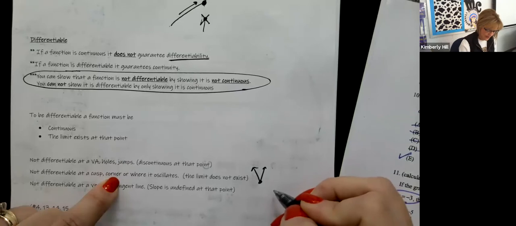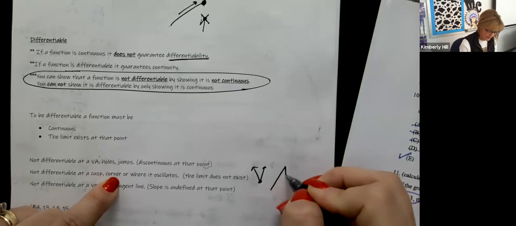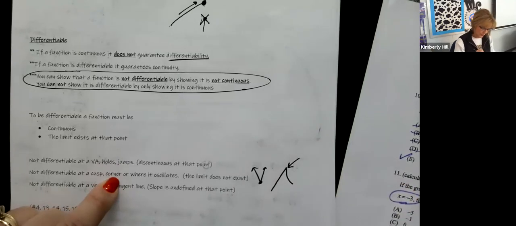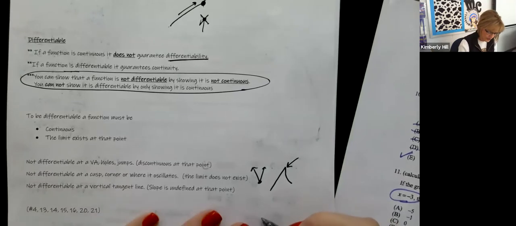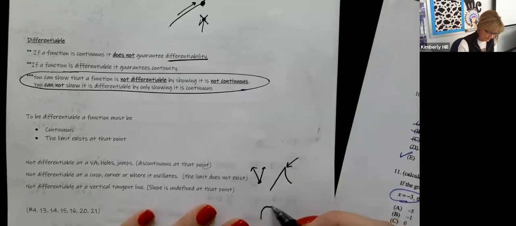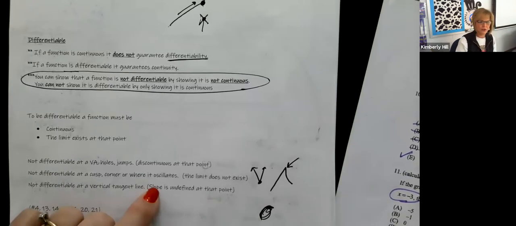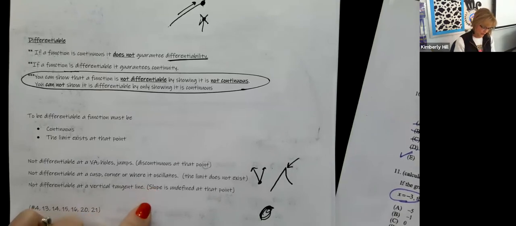If you have a cusp, and I can't draw these as well, but something like that, that's real sharp, it will not be differentiable there. Or anywhere that you have a vertical tangent line, like your cube roots, the things where your tangent line is vertical.